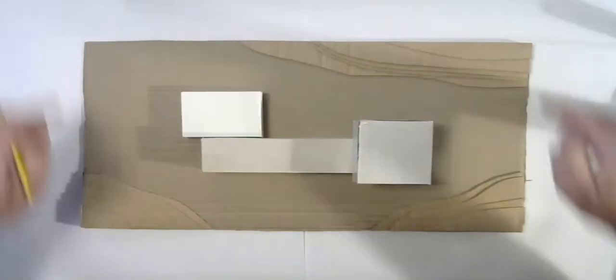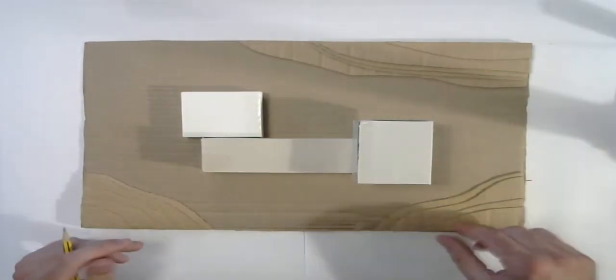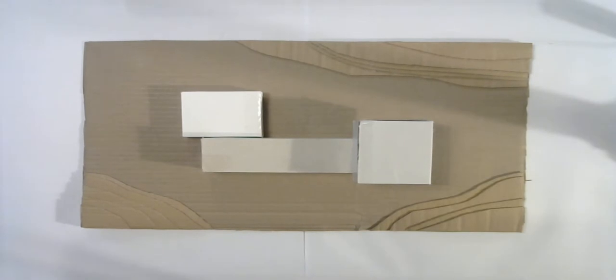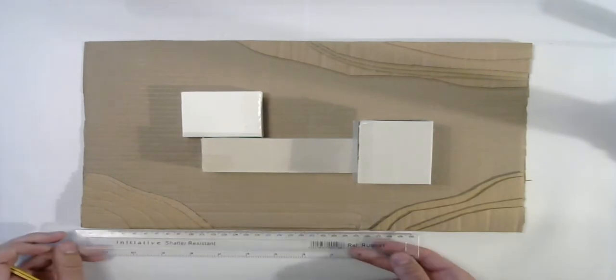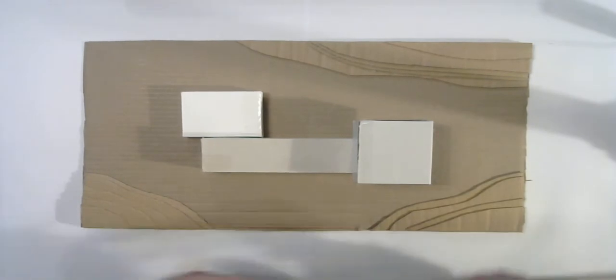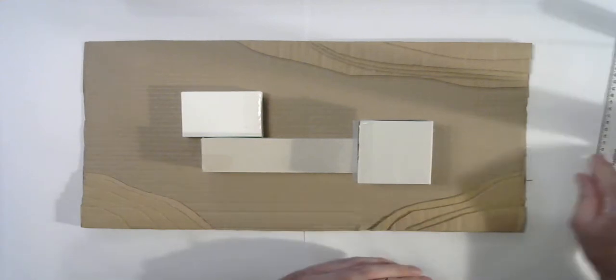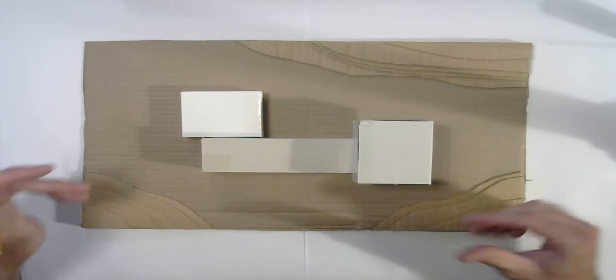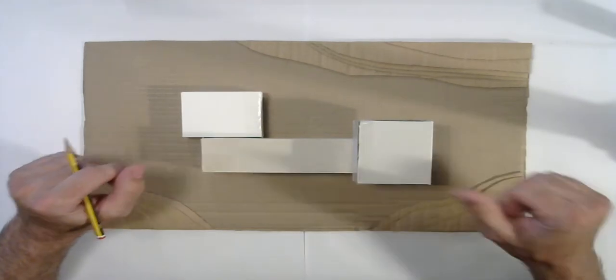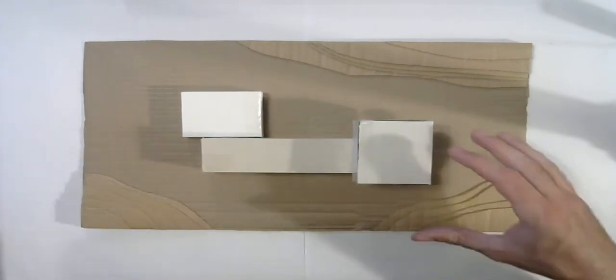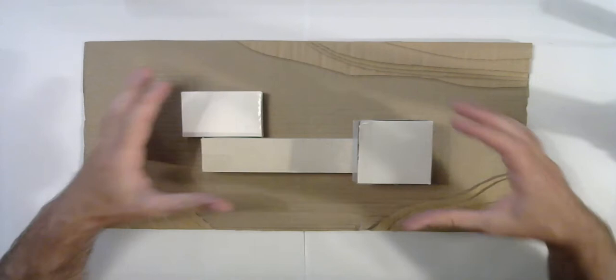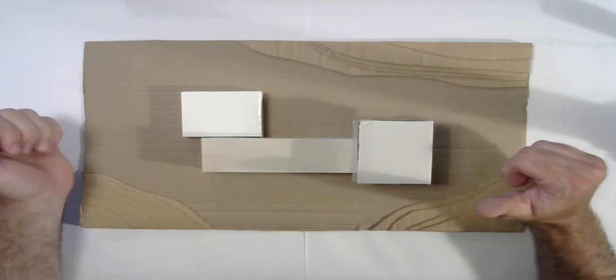You can see here I've got a piece which is approximately, if we use my ruler, 40 centimeters by 27 centimeters. It could be small, it could be bigger, depending on the size of the boxes we're going to make. And then what we're going to make is some structures using very simple cuboids.